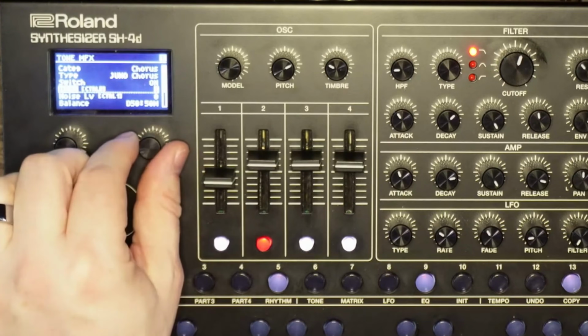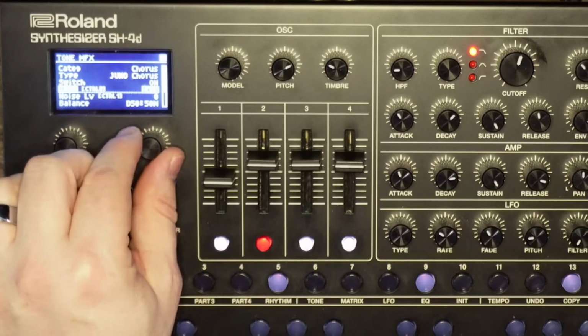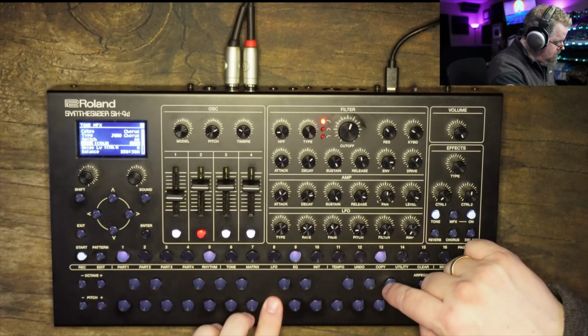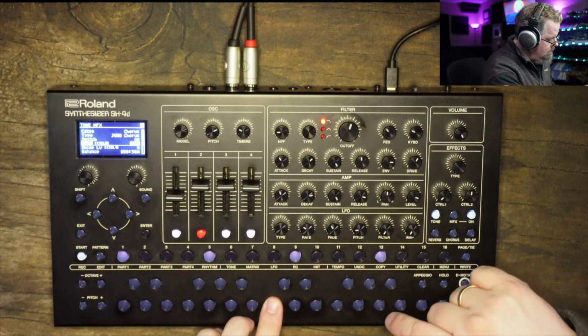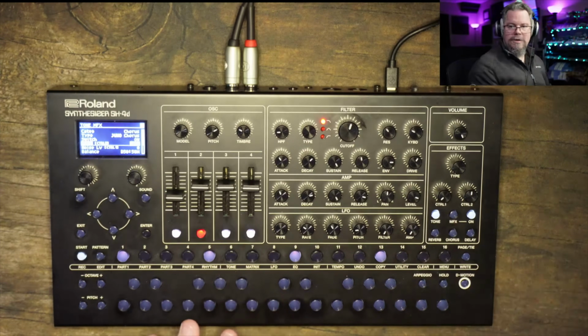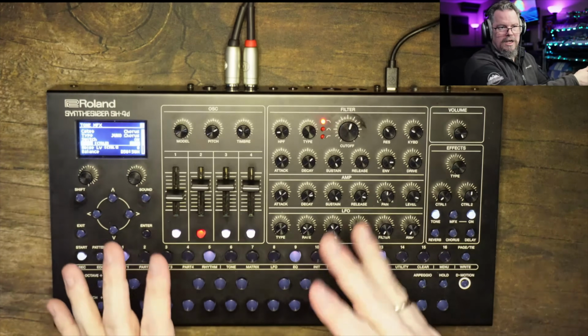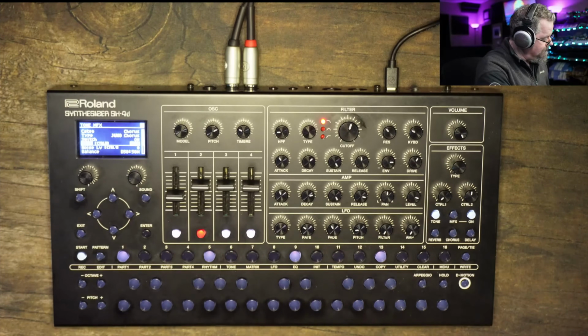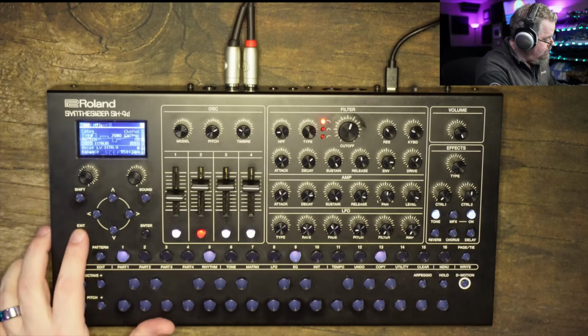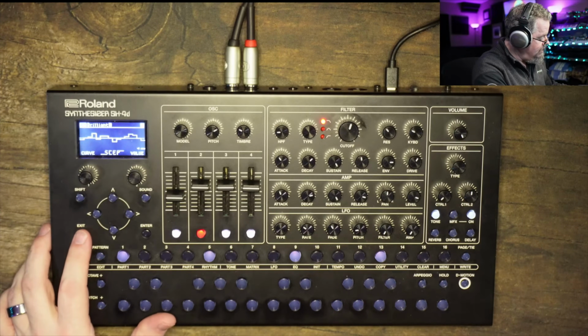See? So you still get, again, the usual things you get on an SH-4d synth patch here. Okay, so we're going to exit this and take a look at the next oscillator model.